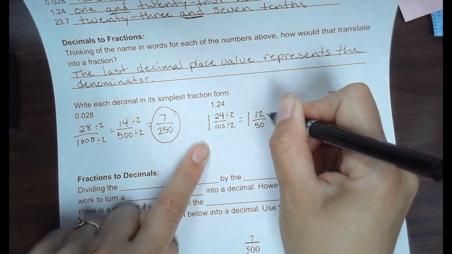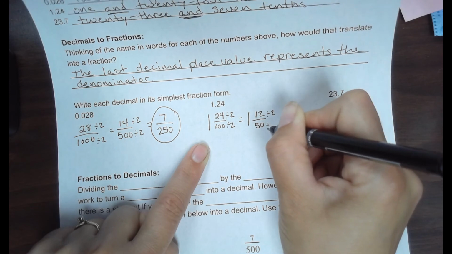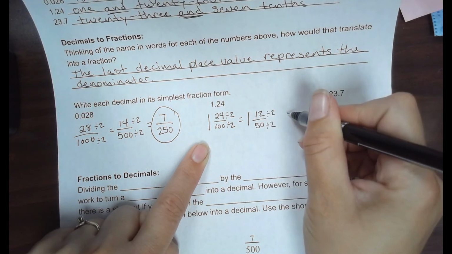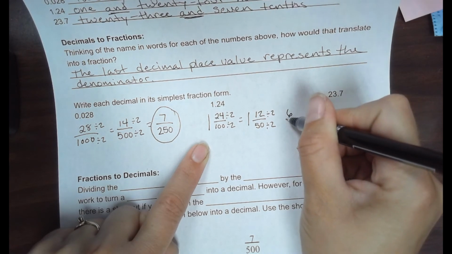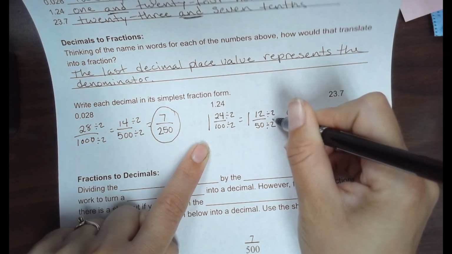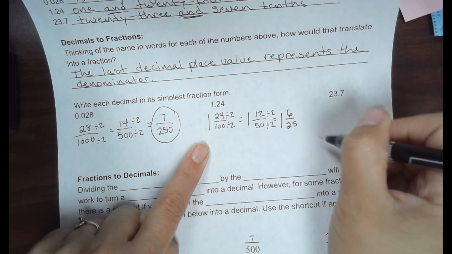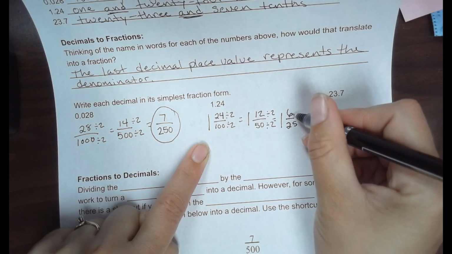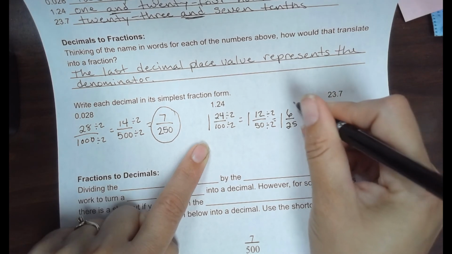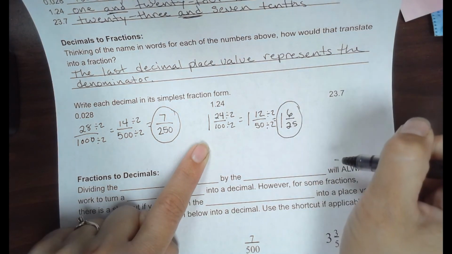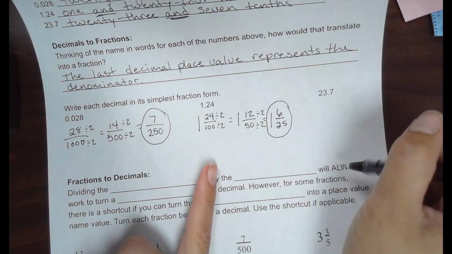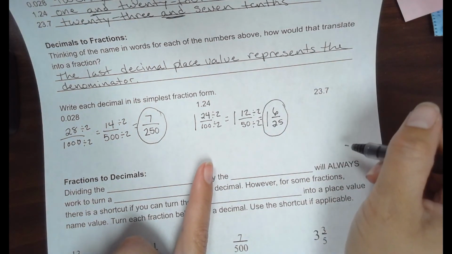Oh, still even, so I'm going to divide by 2 again. 12 divided by 2 gives me 6. 50 divided by 2 gives me 25. And I still have 1 whole unit there. 6 and 25, 3 goes into 6 but not into 25. These don't share anything else in common, so that is as simplified as that will get. So 1 and 24 hundredths is the same as 1 and 6 25ths.